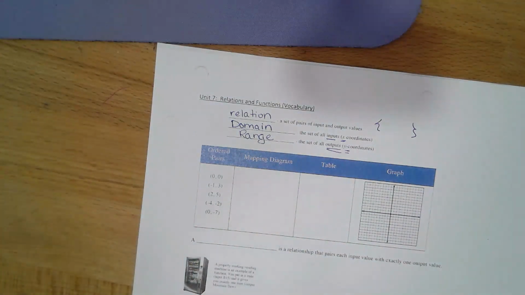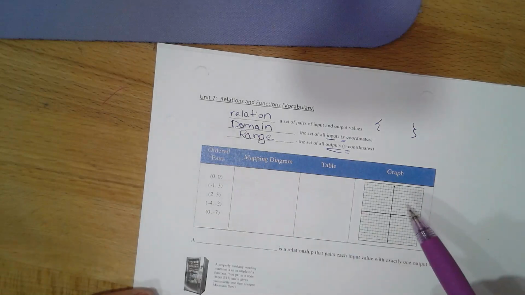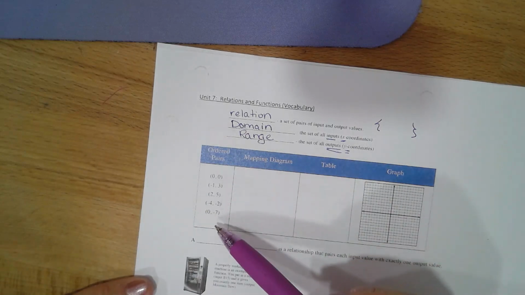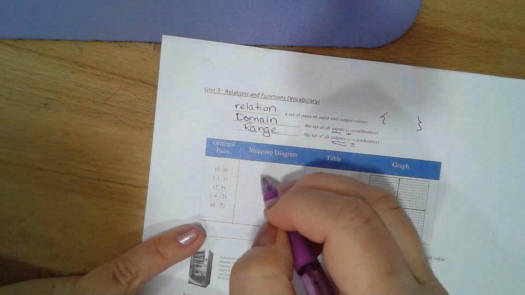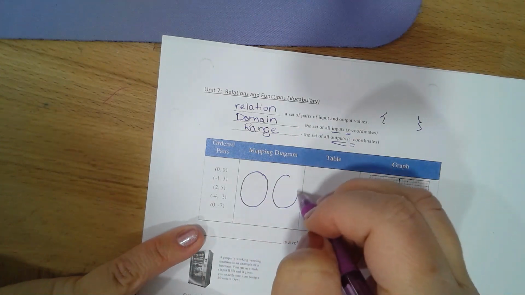Okay, so a relation is just a set of ordered pairs. Domain are the x values, range are the y values. Okay, so there's different ways that we can represent a relation. Just a set of ordered pairs. Sometimes you're going to see two circles. We call this a mapping diagram.